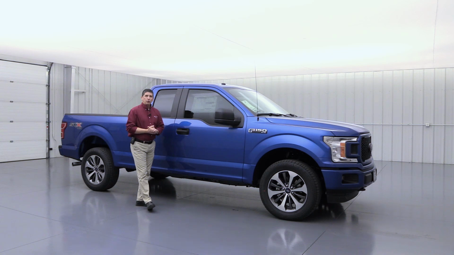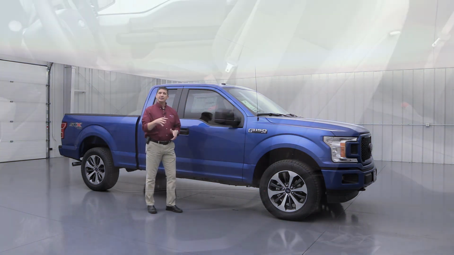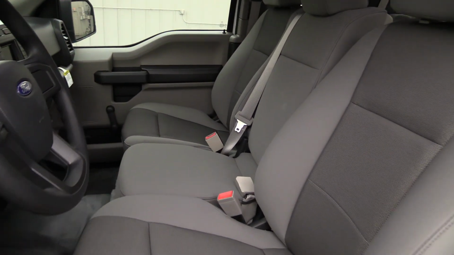On the inside, you will get a bench seat. Cloth seat is going to be the standard seat. So in the past, it's been vinyl.